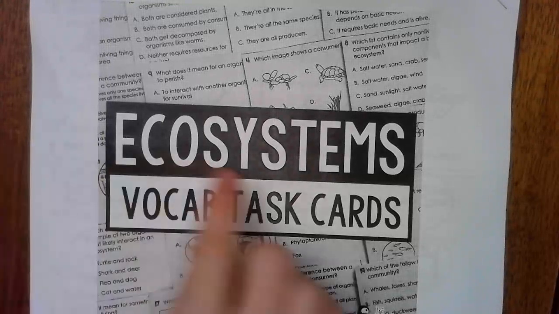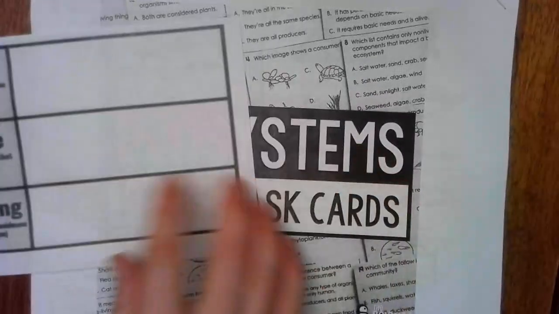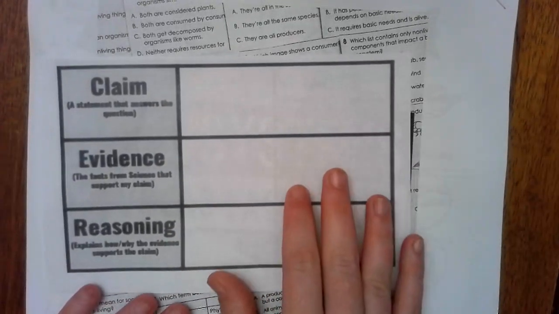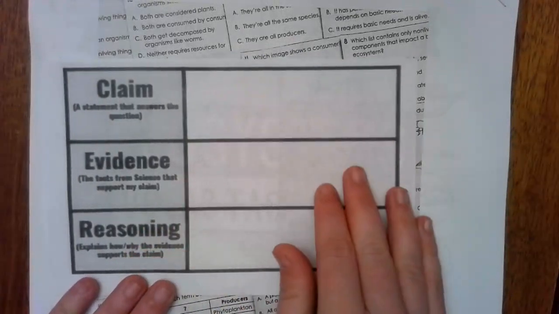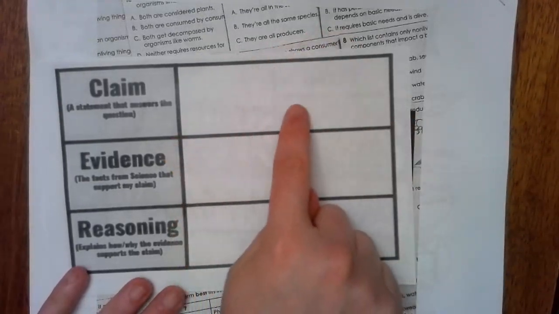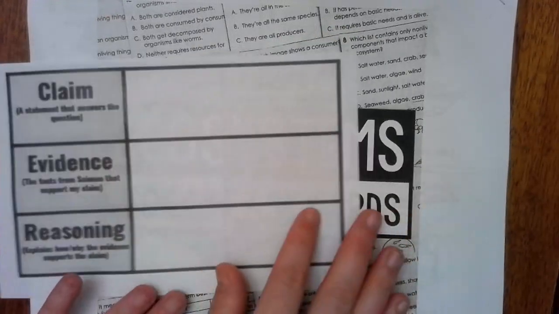Okay, we are going to be correcting our ecosystem vocab task card. So remember, for each problem that you get incorrect, you're going to complete one of these CER sheets. So saying what your claim is, the evidence or facts from science, and then your reasoning. How does the evidence support my claim here? In complete sentences, so you should have 3 complete sentences here with your correct answer for each of the problems that you missed. You will staple this to your answer sheet and turn it in for credit.